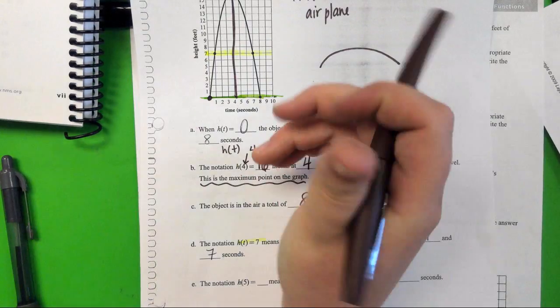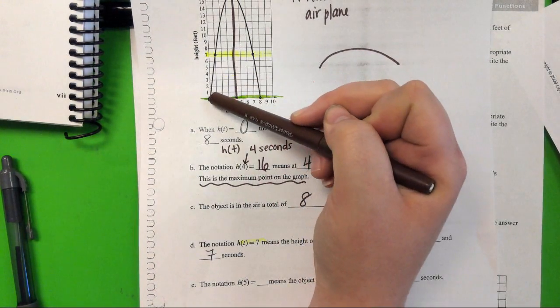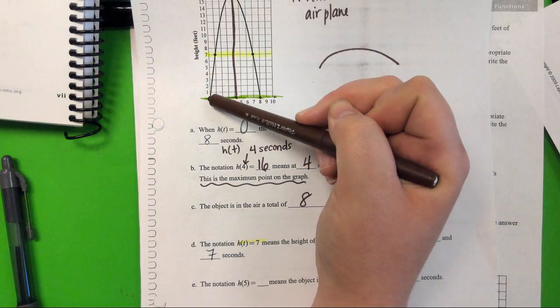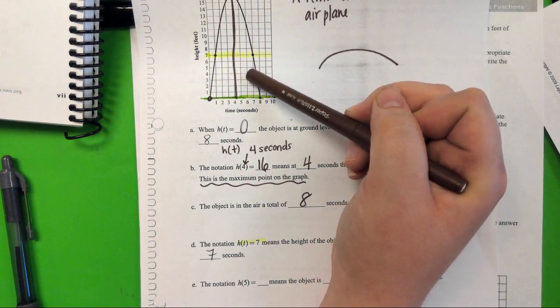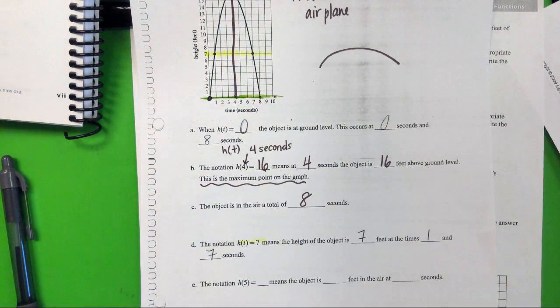If we look on our graph and look down at that x-axis, it was at 7 feet at 1 second. It was at 7 feet at 7 seconds. Miss Compton, why did it pass 7 twice? Because of gravity. It went that high and then came back down.